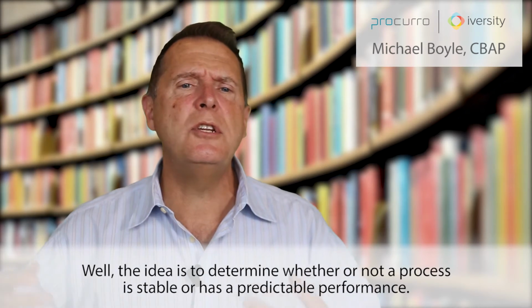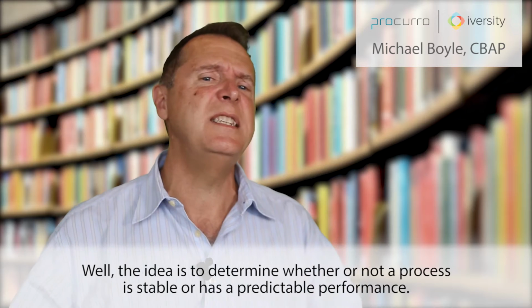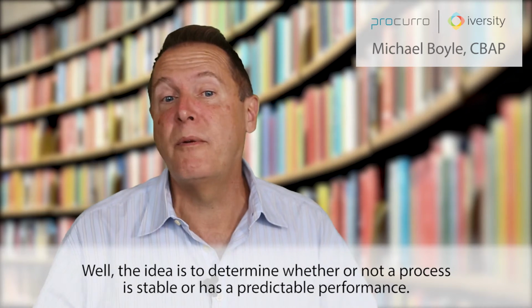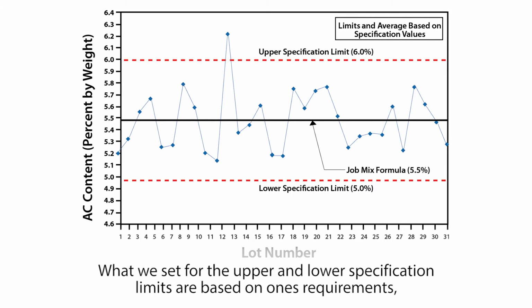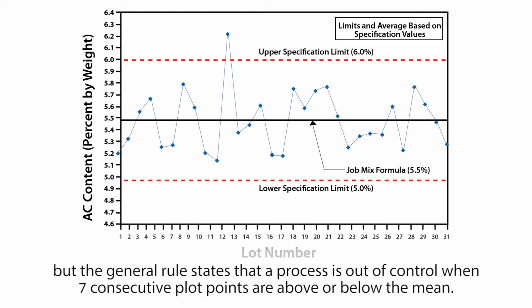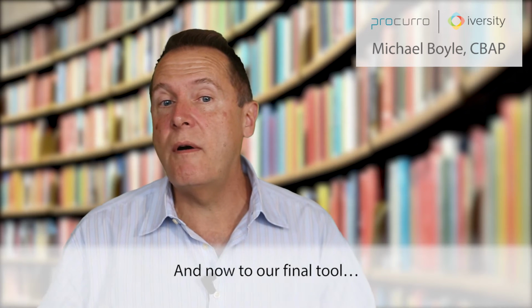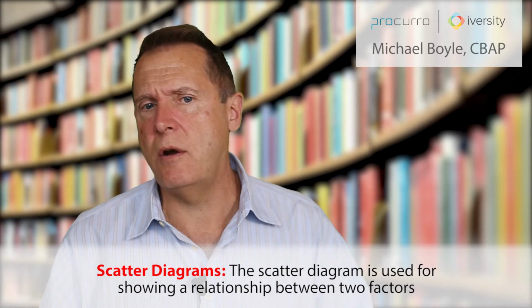Well, the idea is to determine whether or not a process is stable or has a predictable performance. What we set for the upper and lower specification limits are based on one's requirements. But the general rule states that a process is out of control when 7 consecutive plot points are above or below the mean. And now for our final tool, scatter diagrams.